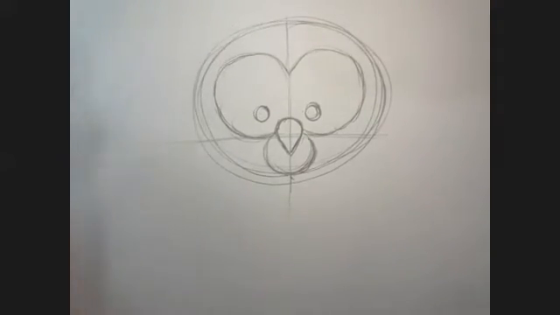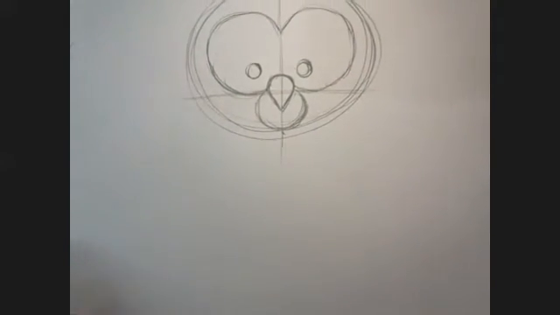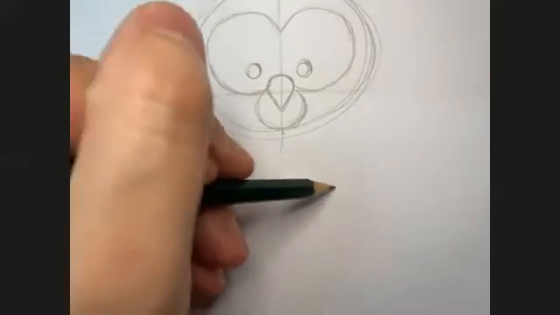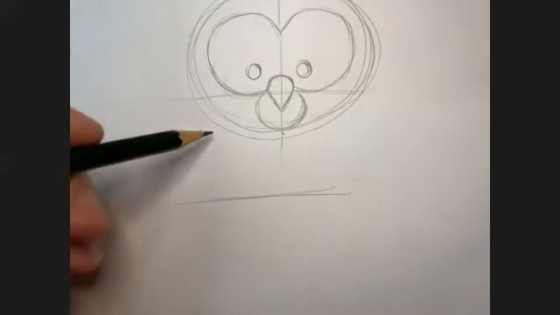I'm just going to move this up a bit because I'm going to do the body. I'm not going to draw a huge body. I'm going to make him pretty short, like a little chibi, cute little owl.